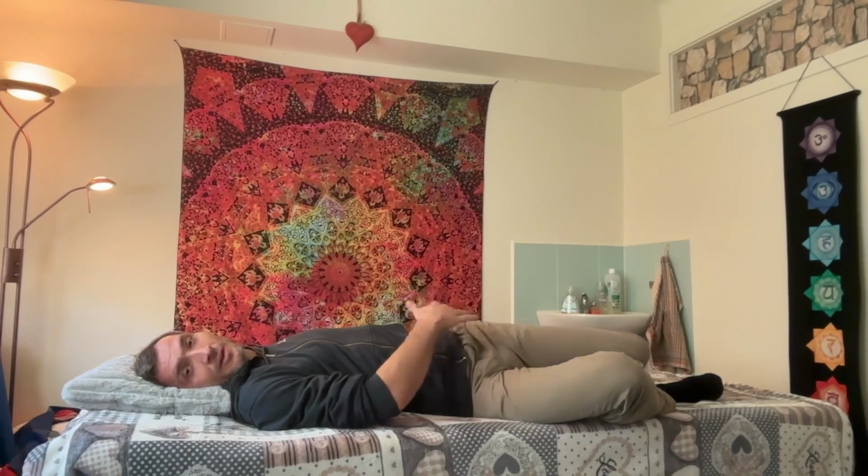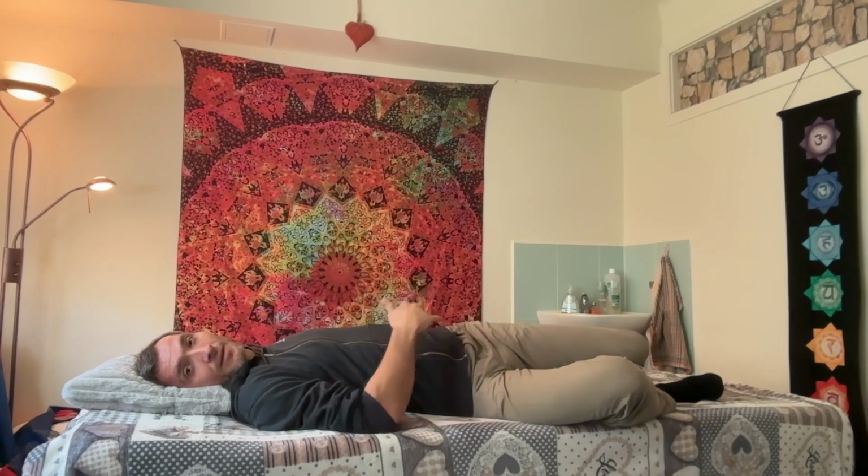I feel some tension in my lower back on the left side right now. So I feel the tension here in this position. So I stay in it. I breathe in and I relax with the breath out.